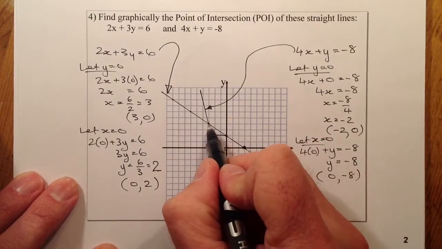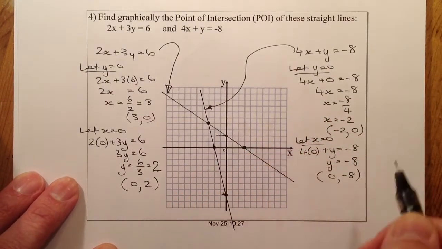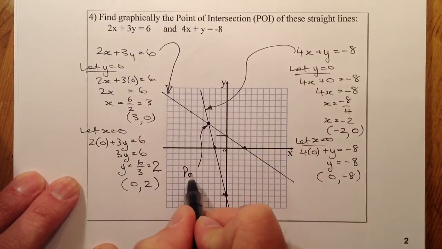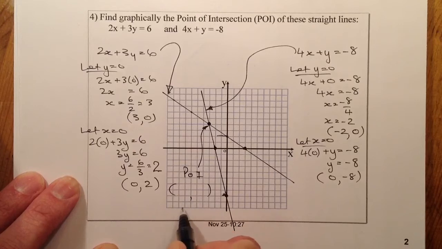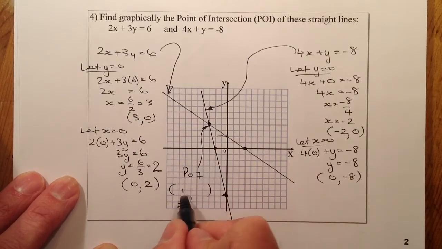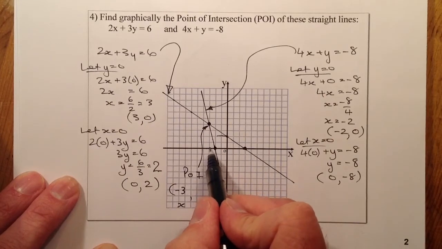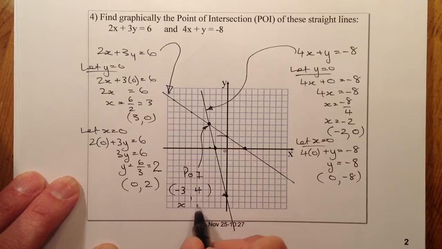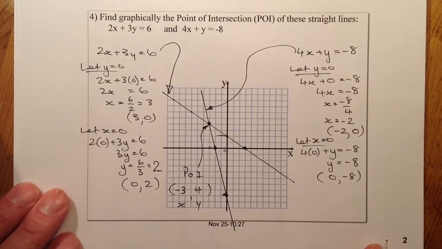And what I can see is I can see a point of intersection there. So what I'm going to say is that the point of intersection is equal to x coordinate first. So I've got 1, 2, 3, so that's a negative 3. And I've got 1, 2, 3, 4. 4 up the way, 4. That would be my y coordinate. So that looks like that solved.